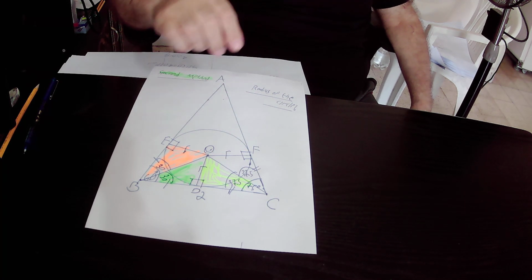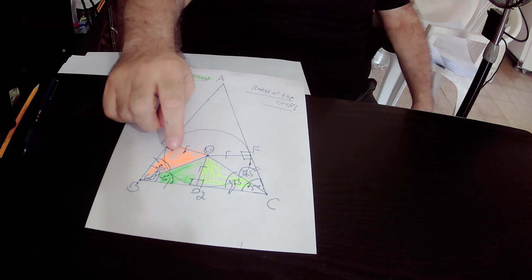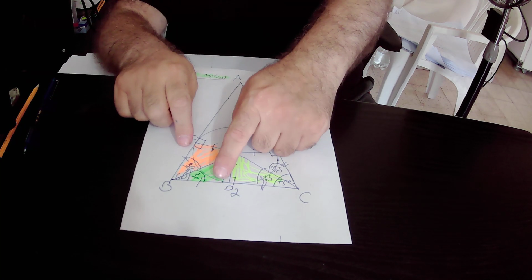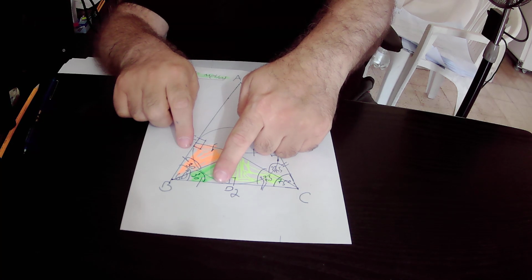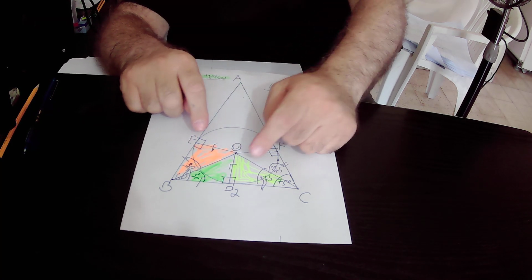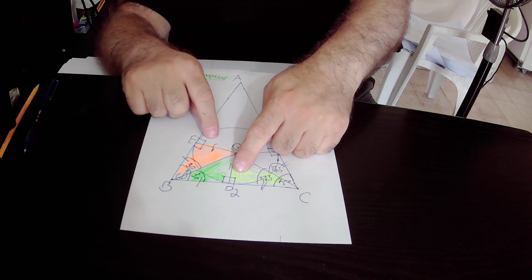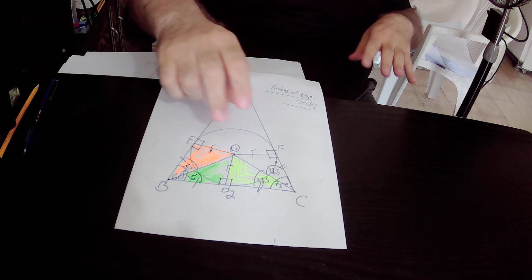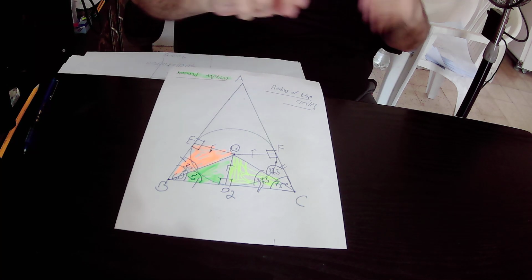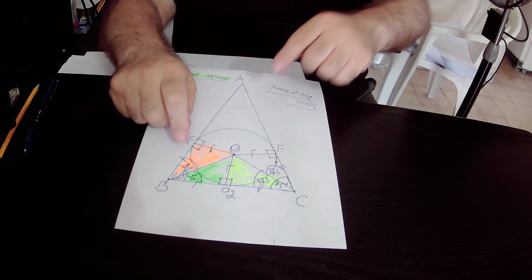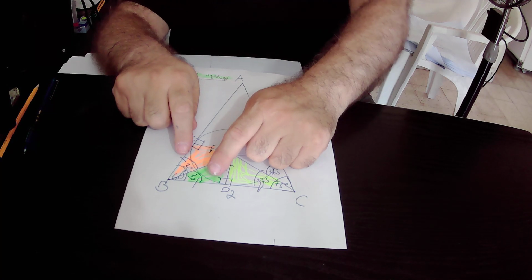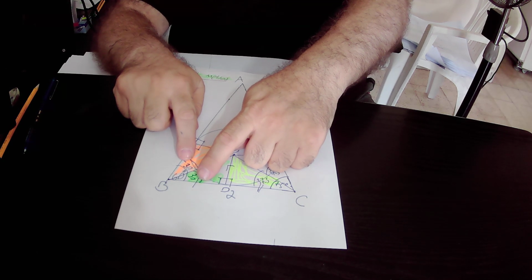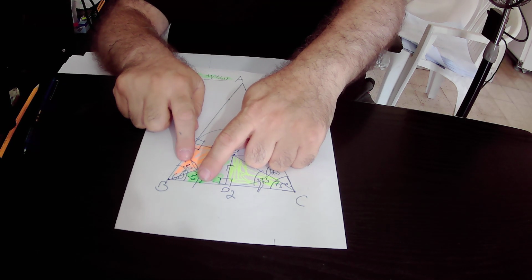Then we proved that the green triangle is congruent to the orange triangle. Why? Because those two sides are equal to each other according to rule number 2. Those two sides are both radii of the circle, therefore they are equal to each other. And side OB is the common side that belongs to both triangles, so those two triangles are congruent according to the side rule. From the fact that those two triangles are congruent, we conclude that those two angles are equal to each other. So if one angle is alpha, then the other angle must also be alpha.